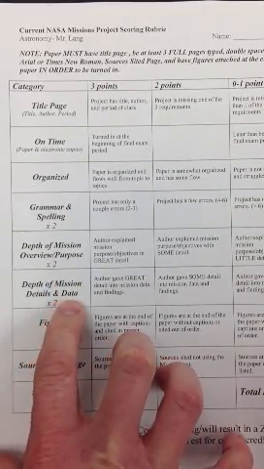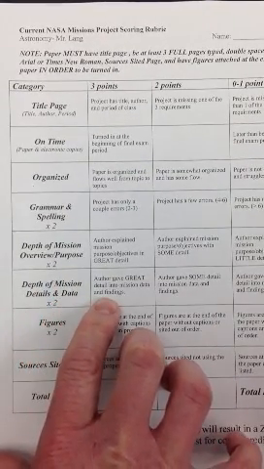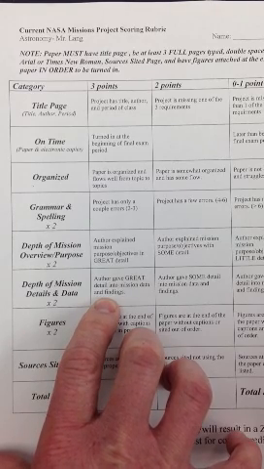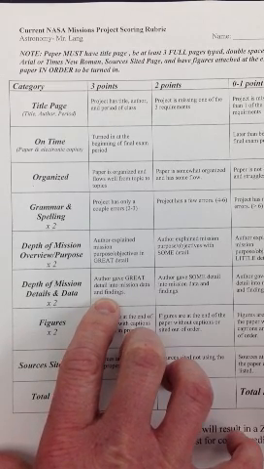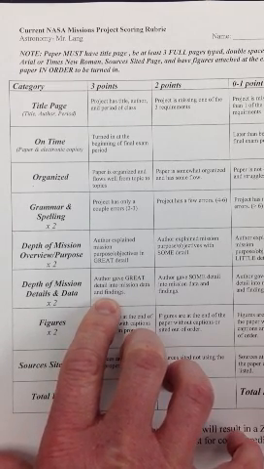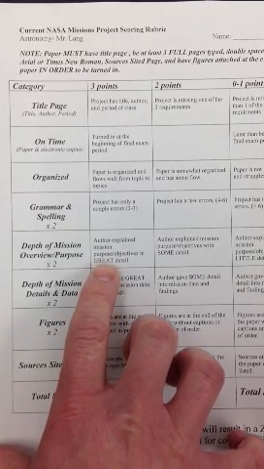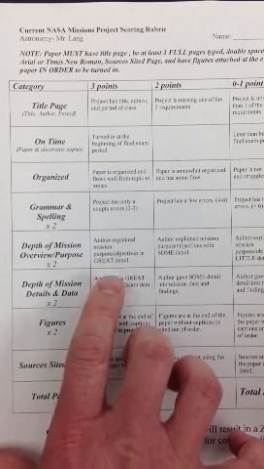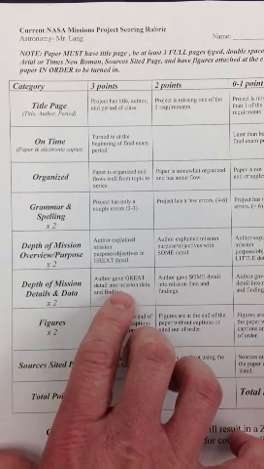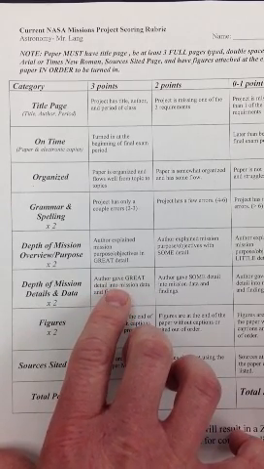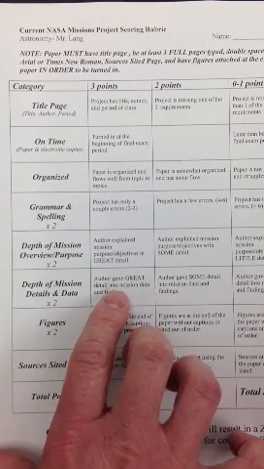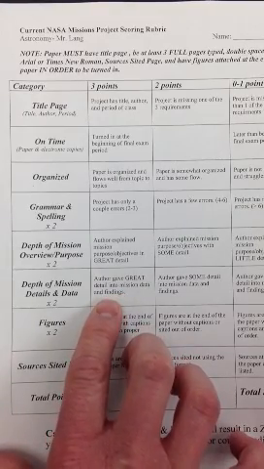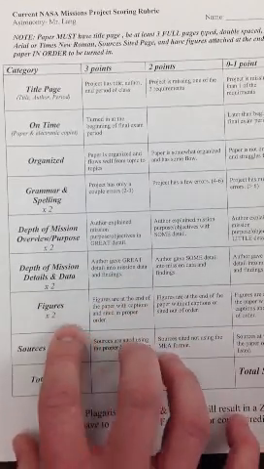Depth of mission details and data. So as they learn new material through these missions and gain data and knowledge, do you talk about that, or do you just tell me what it's about, get some facts down, and move on? Because that's not a good paper. I want to know what we've gained by doing this, and the data, or some of the data, some of the photos, things of that sort that have been very helpful to us.